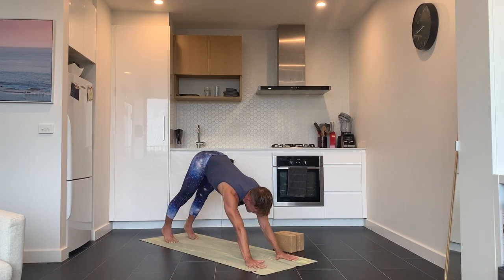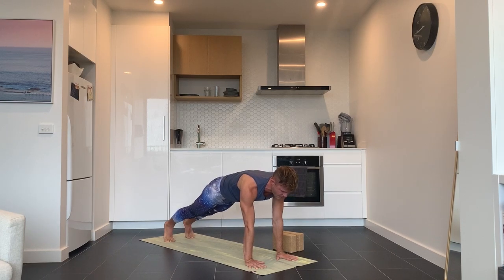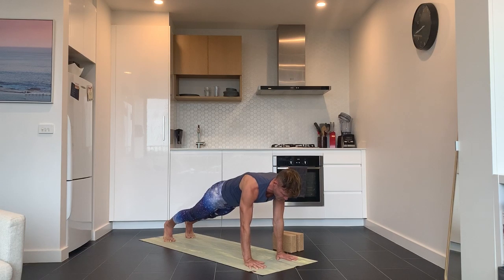Please come forward to plank pose. Stack your shoulders right over your wrists. Now, a little disclaimer, we're gonna be here for a little bit, so if your wrists are sensitive, please feel free to come onto your elbows and forearms. Okay? Shoulders right over your wrists.